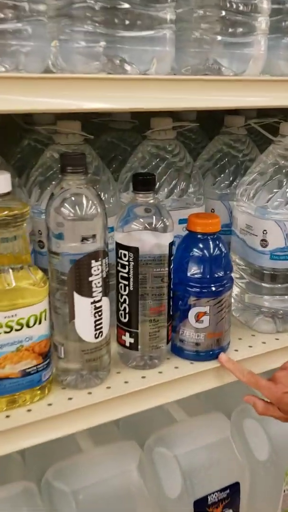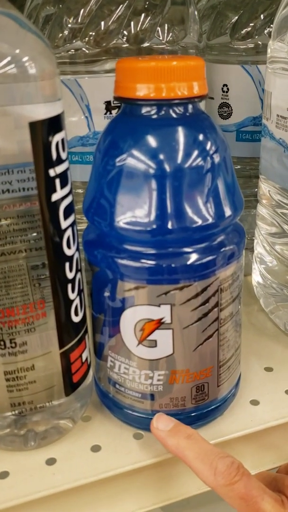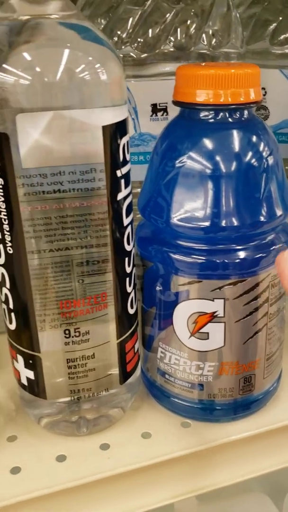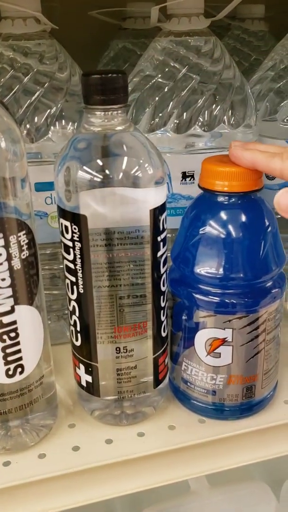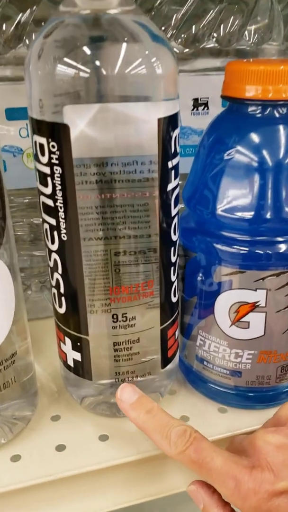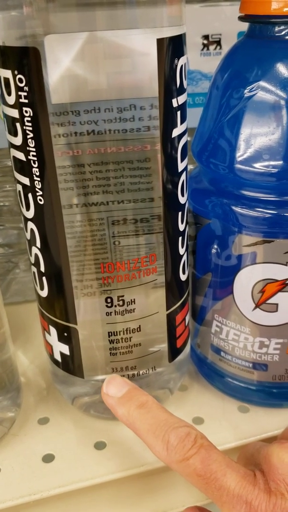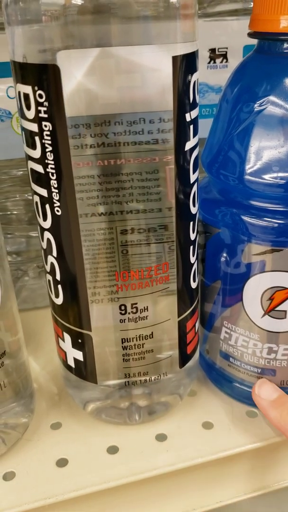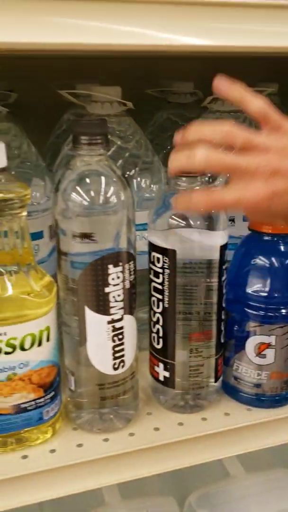All right, guys, we've lined up some things that I want you to take a look at. I want you to notice here this Gatorade. It is 32 fluid ounces. That means it is 1 quart. Now, do you think that this is bigger than this? Do you think this holds more than this does? Let's take a look down here. This actually is 1 quart also. It's 33.8 fluid ounces, so it's just a little bit less than this one, but it's in a tall shape.